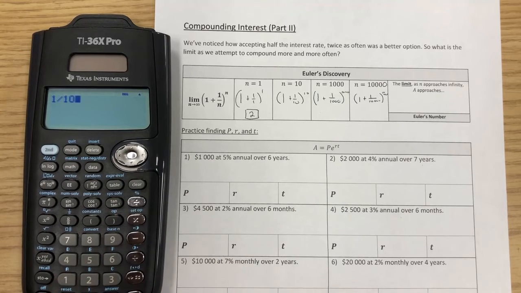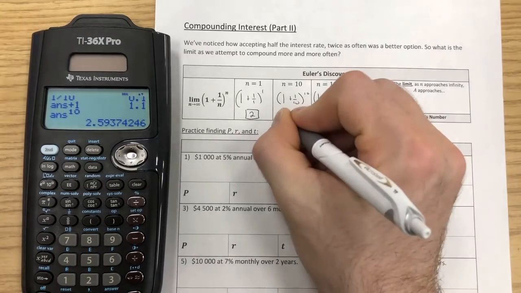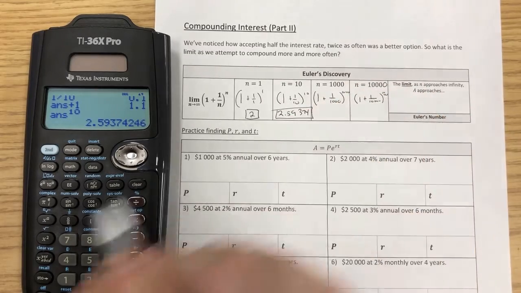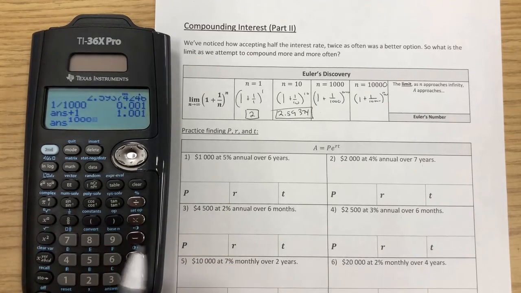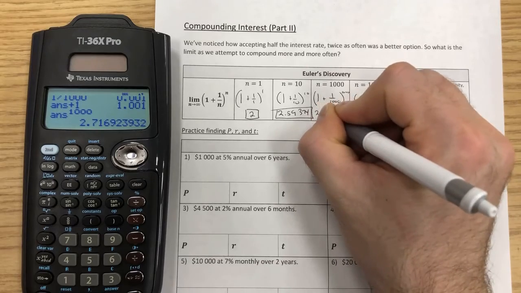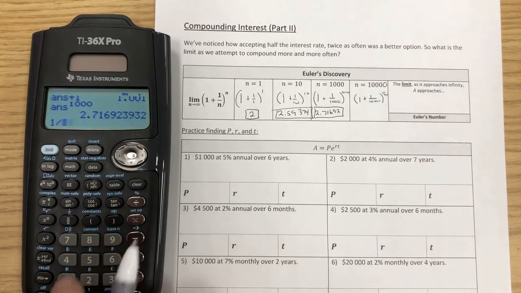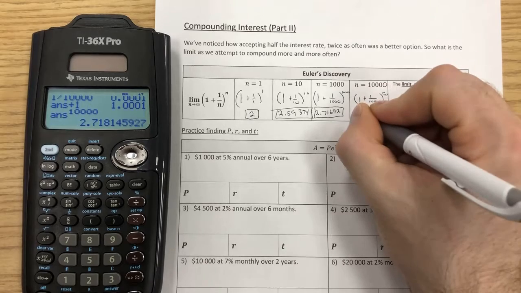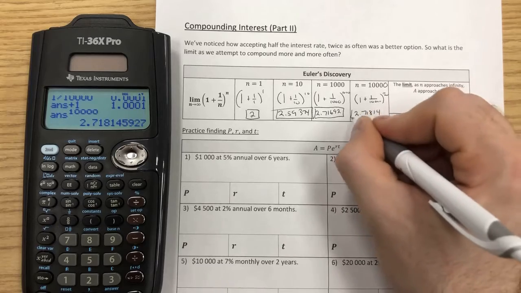1 plus 1 over 10 raised to the 10 is going to be 2.59374. 1 plus 1 over 1,000 raised to the 1,000 is going to be 2.71692. 1 plus 1 over 10,000 raised to the 10,000, notice we get 2.71814, and that 4 actually rounds up to a 5.